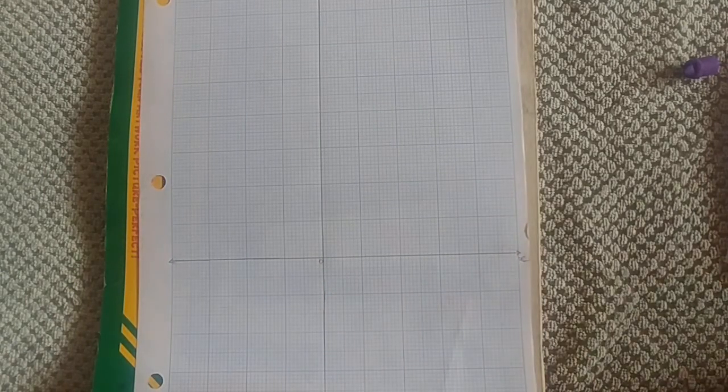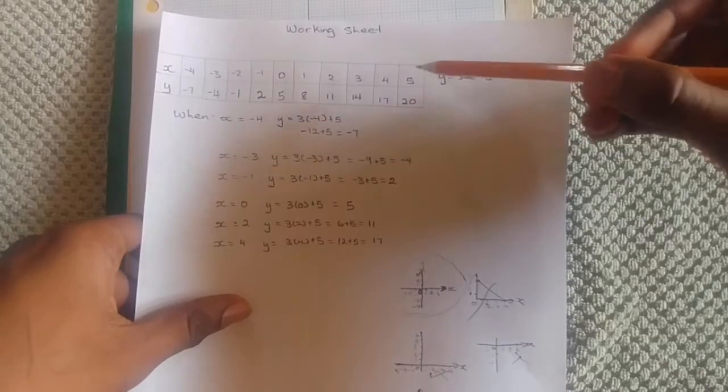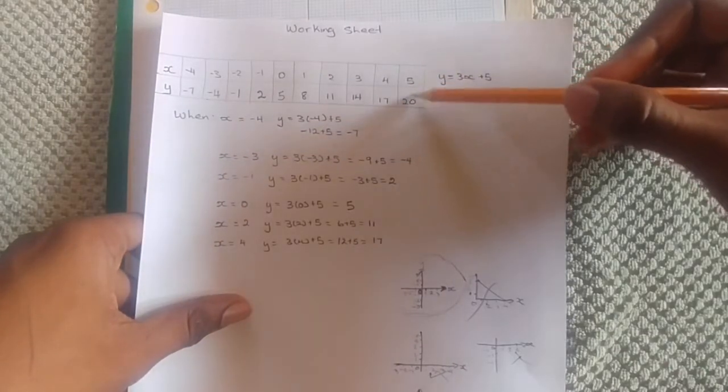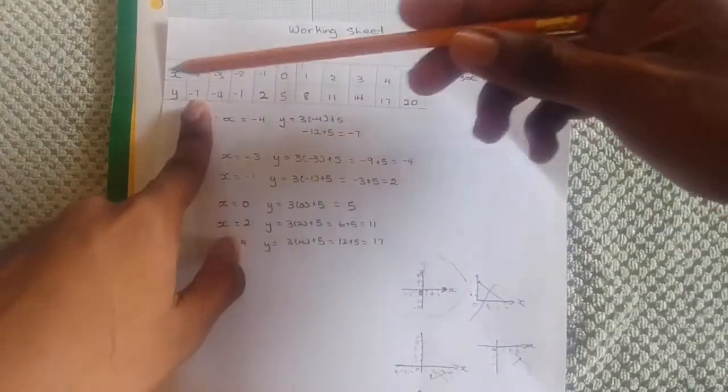Like I said, I drew it like this because I have to cater for positive values and I have to cater for negative values. Same for the y. I have to cater for the positive values of y and the negative values of y. The reason I draw the positive side much longer than the negative side is because we have to go all the way to positive 20 on our y and we only have to go down to negative 7.